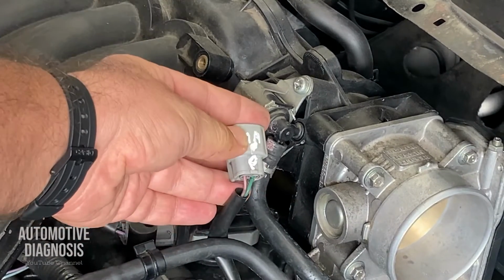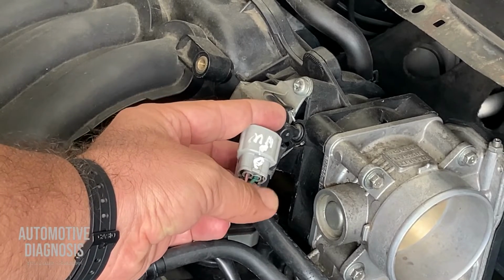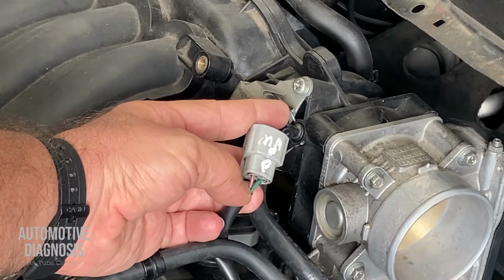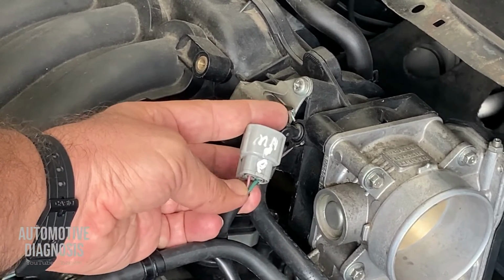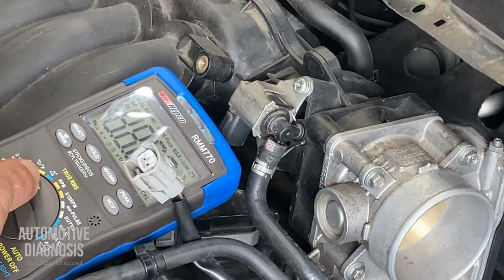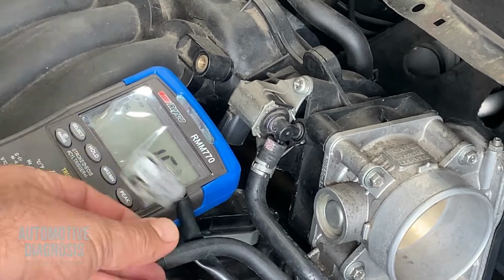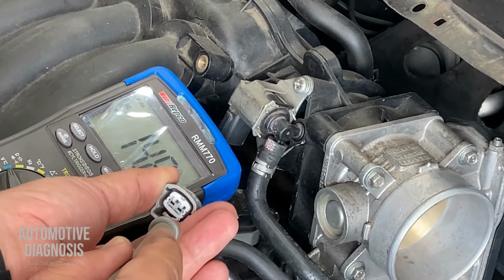As you see, there are 2 wires. If you remember, the green one is the power supply, which is coming from the ECM relay, and the pink one is connected to the ECM, which is the control line. So here is my multimeter. I select voltage, I put the black lead on a good ground, and I'll check the power supply on the green wire.